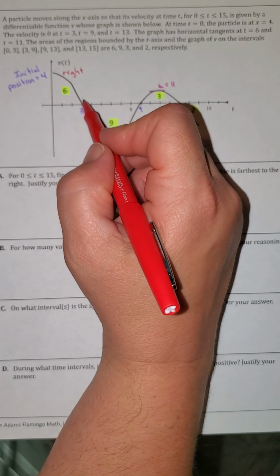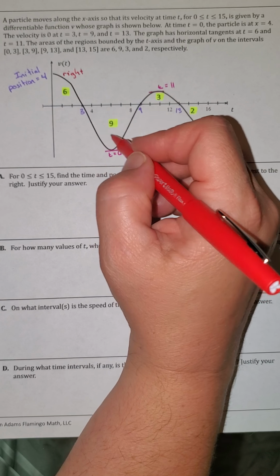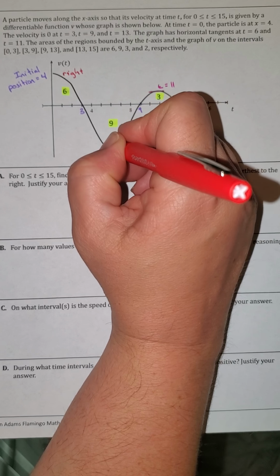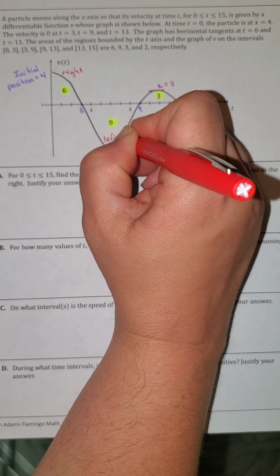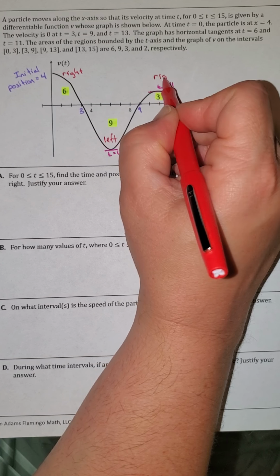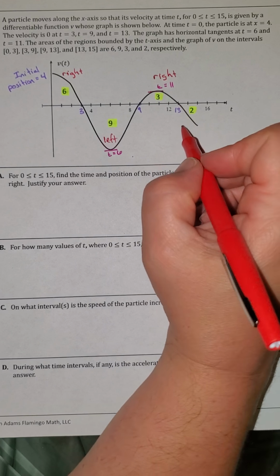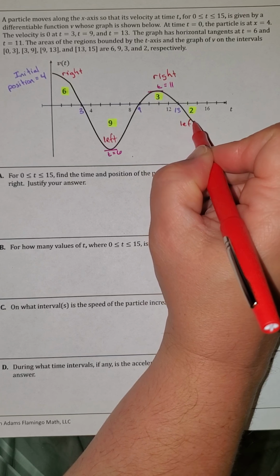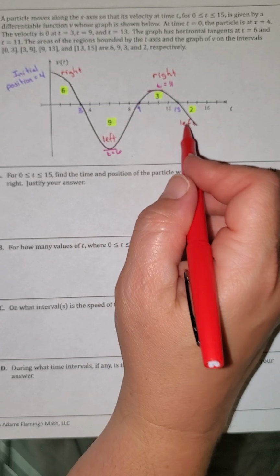Because it's above the x-axis. And then 3 to 9, we're going left. 9 to 13, this is positive, we're going right. And then this little piece down here, we're going left. Okay, so right, left, right, left.